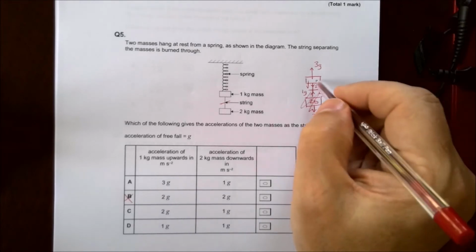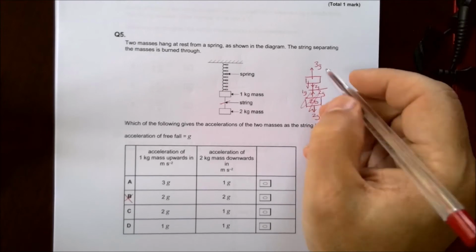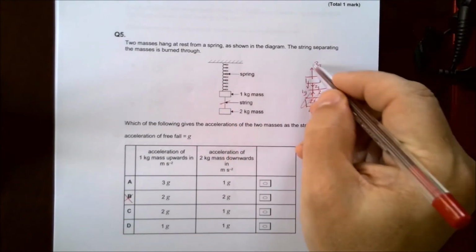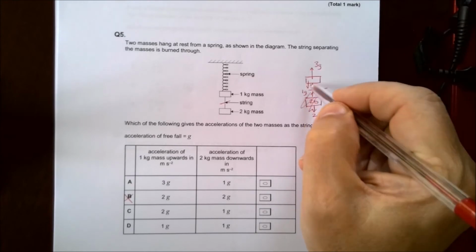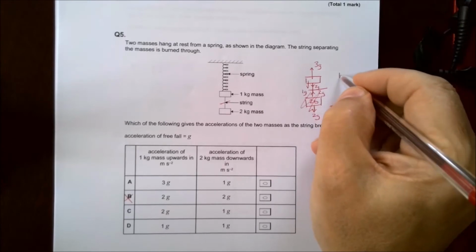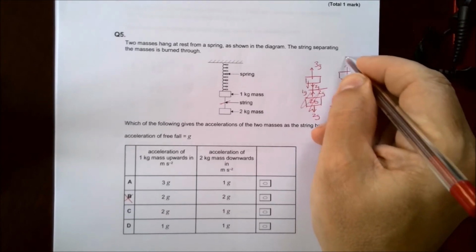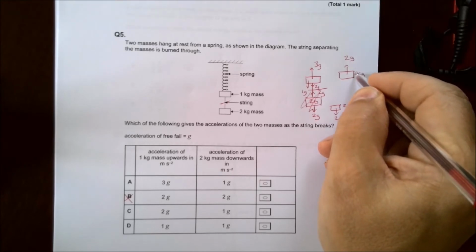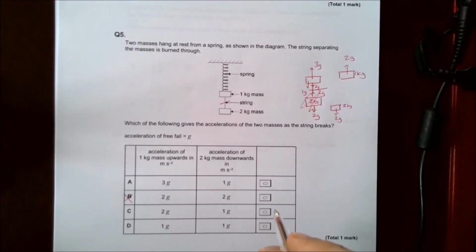If you look at this one now, we've got a 3g force upwards initially because the spring is stretched to create that force. So we've got 3g upwards. We've still got the weight going downwards of 1g. So the resultant force upwards is 2 times gravity. The mass is 1 kilogram. So the acceleration is 2g. So that answer is C.